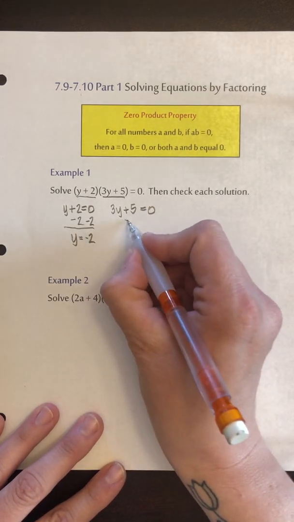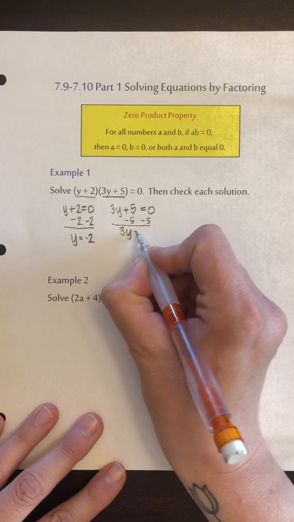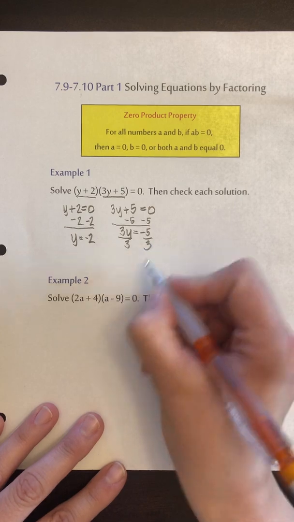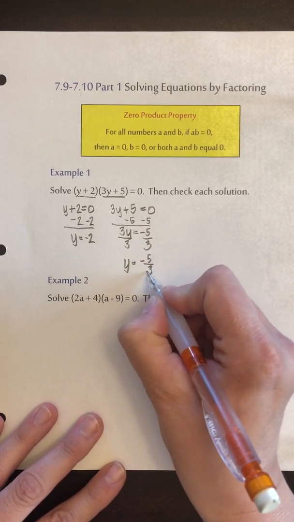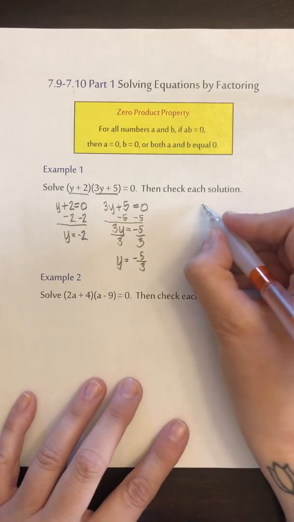For the second one, we're going to subtract 5 from each side. So we have 3y equals -5. Then we're going to divide both sides by 3. That doesn't go in there evenly, and it's already reduced, so we're going to leave it as y equals -5/3. So now it says check. So we're going to go and check.